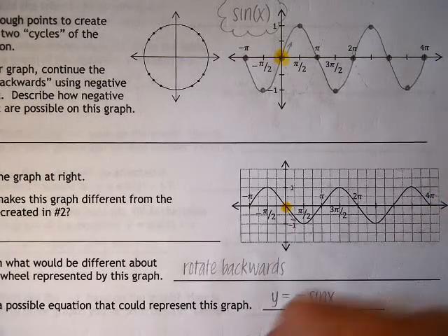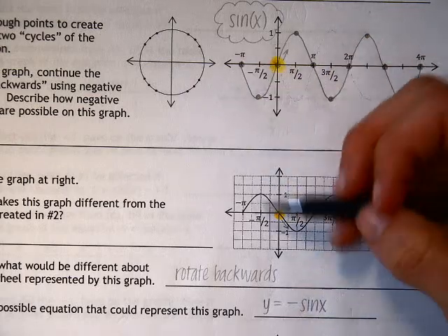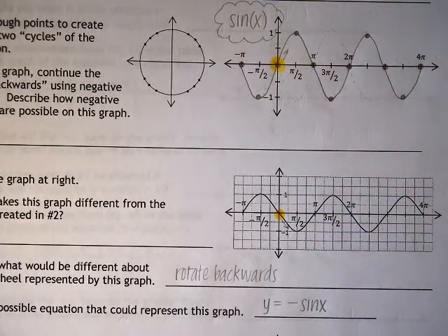You don't have to put the parentheses around the x. Some people do, some people don't. So you'll notice I'm purposely writing it 2 different ways here so you can see that both ways are acceptable.